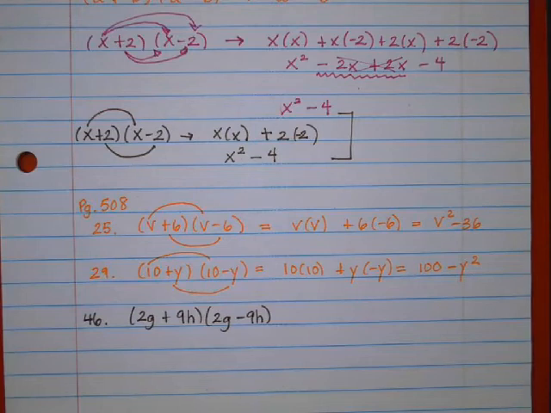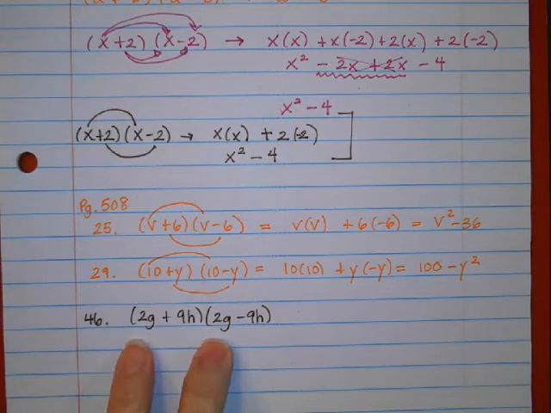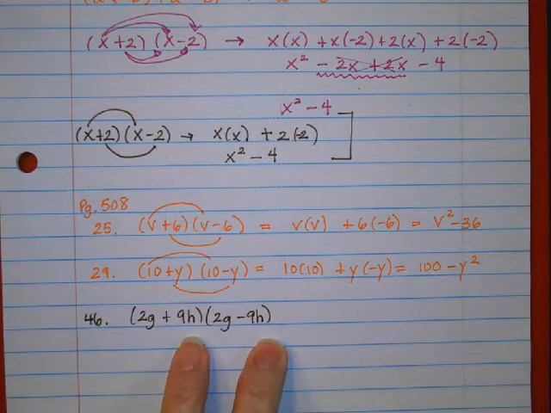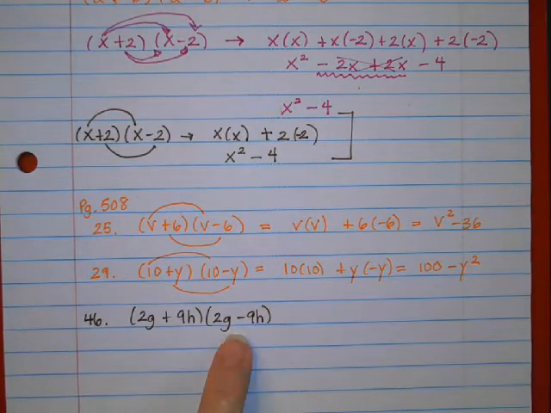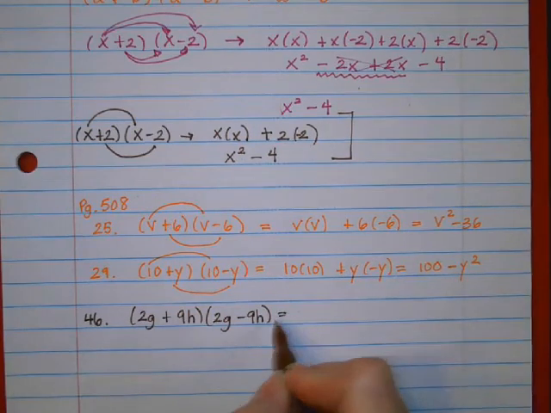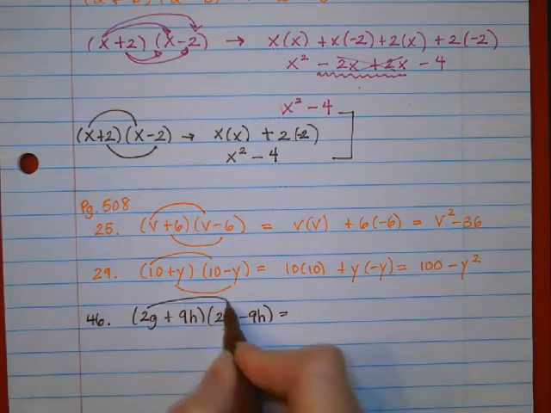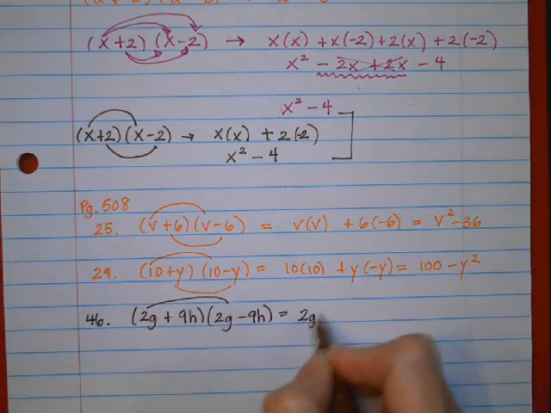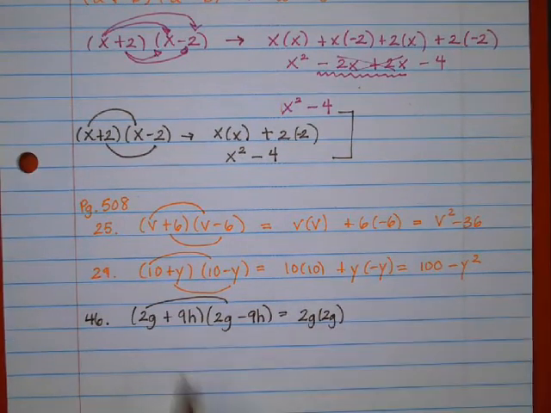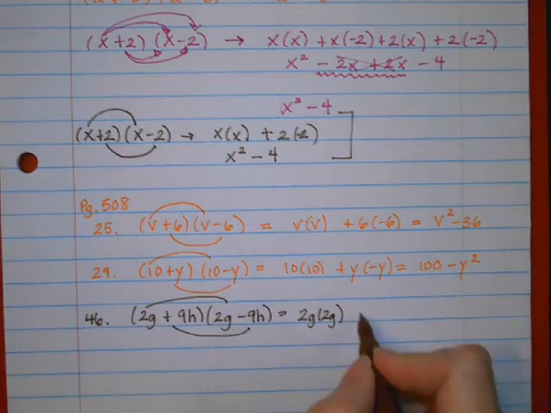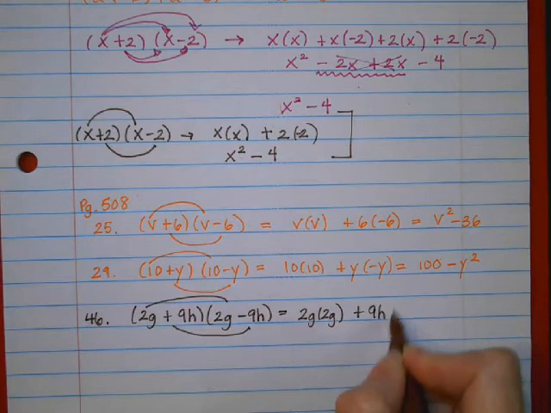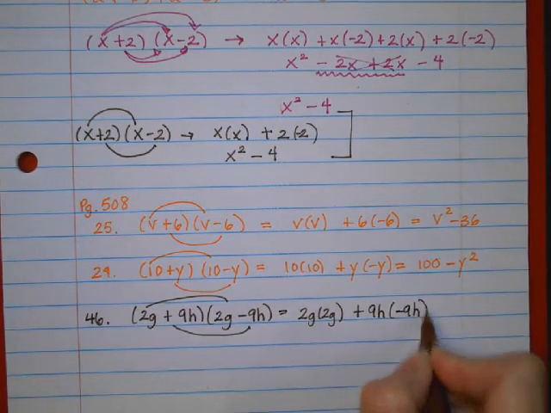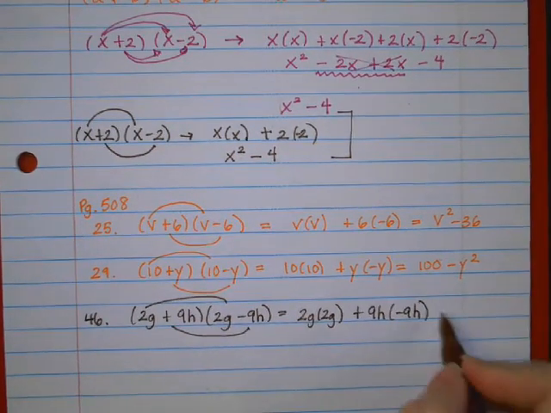So again, both first terms are 2g, both last terms are 9h. So the first set's the sum, the second set's the difference. So we'll take the first terms, 2g times 2g. Then we'll take the last terms, positive 9h times negative 9h. And then we just simplify.